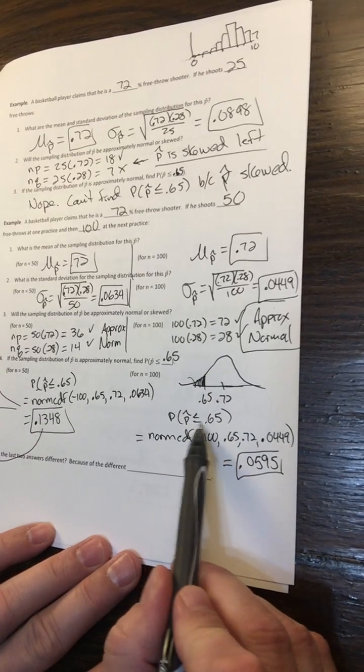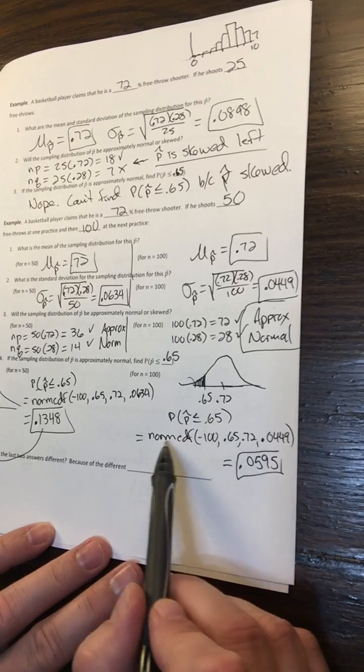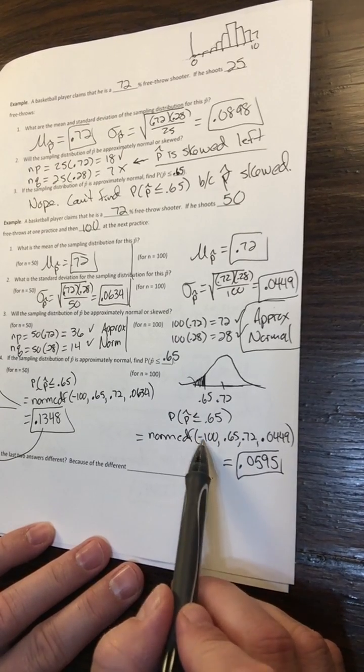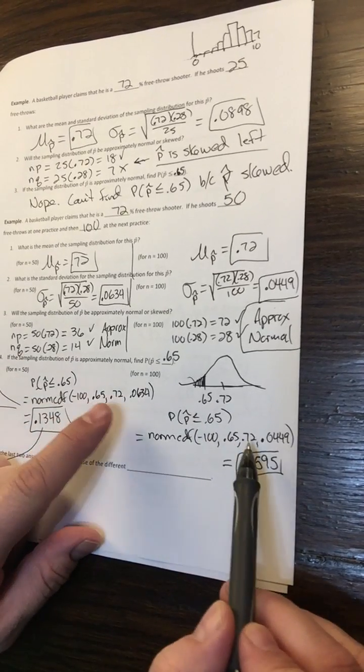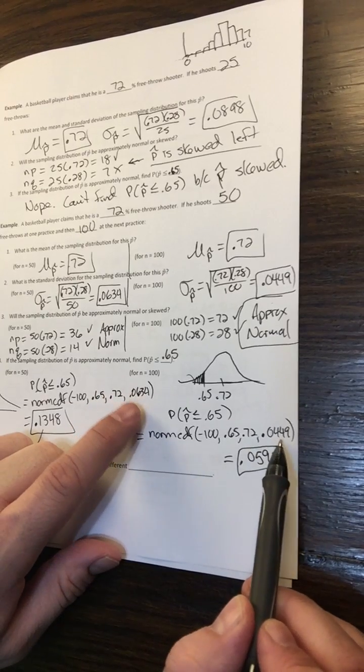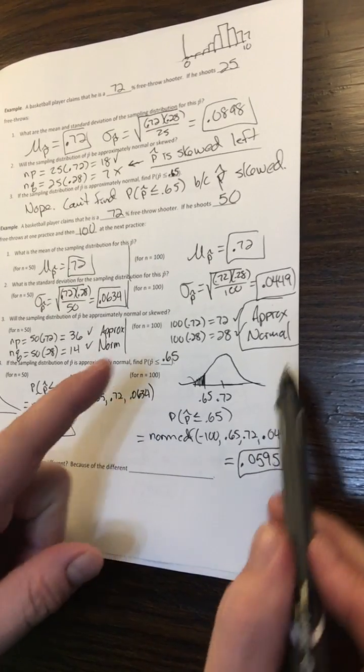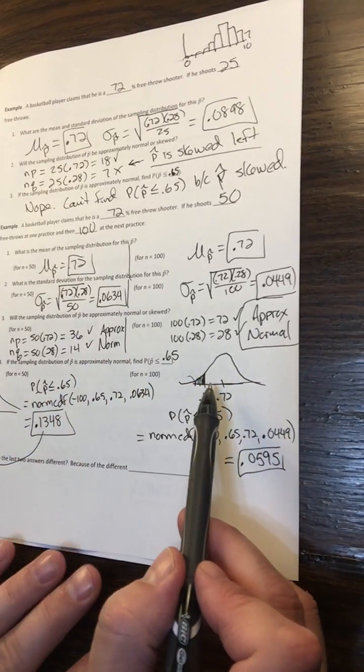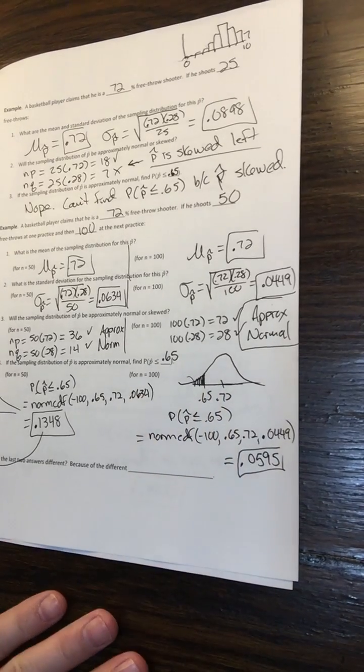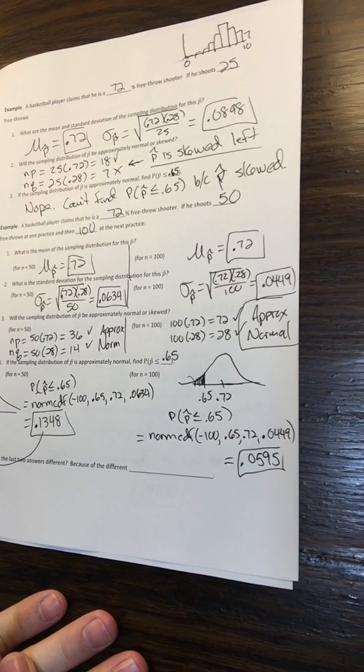What probability that p hat is less than or equal to 0.65 is a normal CDF from negative 100 to 0.65. That's the same thing here. The 0.72 is the same, but the standard deviation is different. This one's smaller, meaning it's like this, so it's more difficult to get that far out into the shaded area.